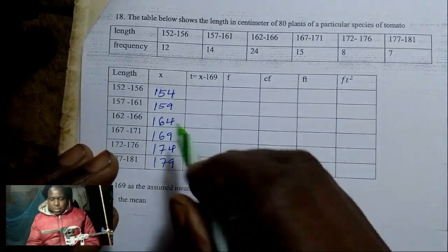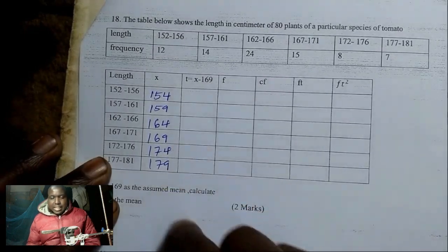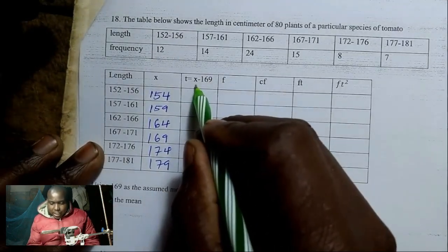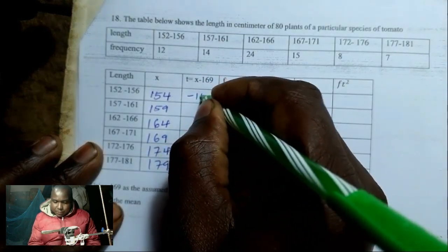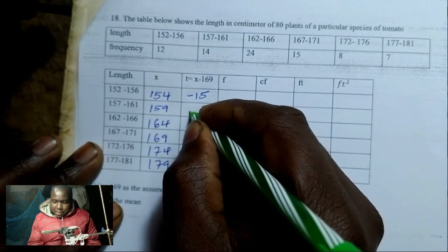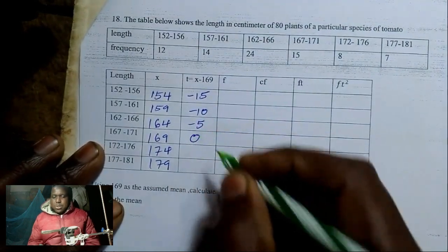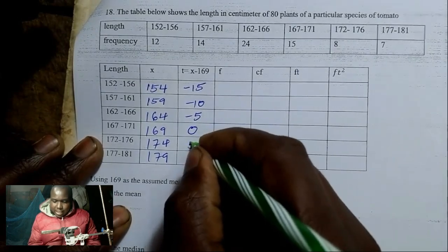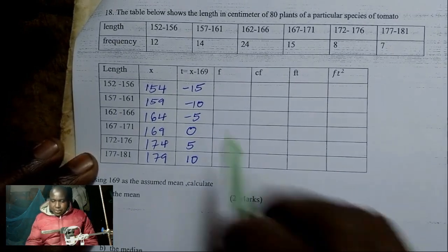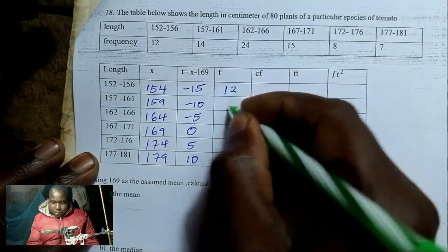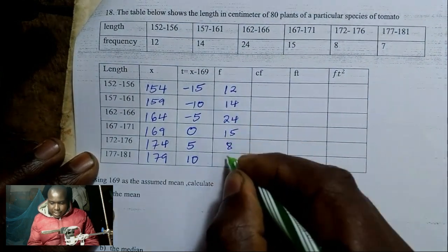Once you confirm that the class interval is the same, then you just add as you move on. Then t is equal to x minus 169. So the first one will be negative 15. The next one will be negative 10, obviously, because the class interval is 5. The next one is negative 5. Once you have done one, for the others you just add and continue like that. The next one is the frequency. The frequency you copy here. This is 12, 14, 24, 15, 8, and 7.